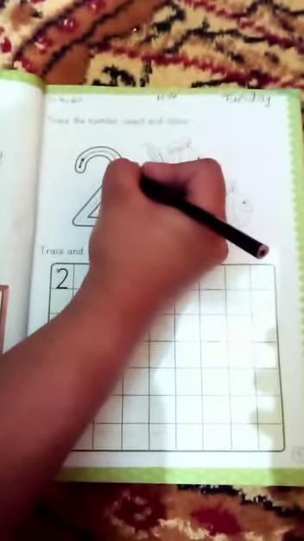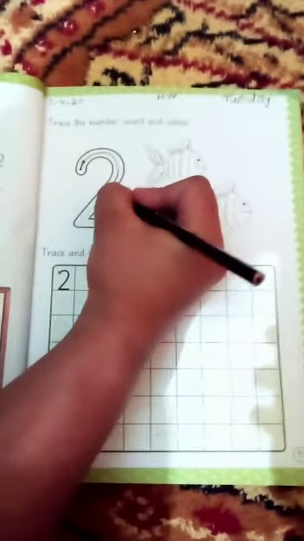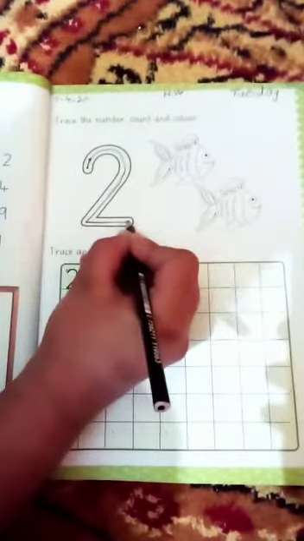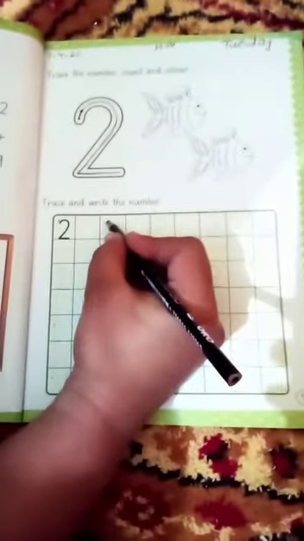Start writing 2. 2. Put pencil on the arrow. Go round, round, come down. Stop and make a straight line. बच्चों आपने इसी तरह सारे 2 राइट करने हैं. Start writing 2.